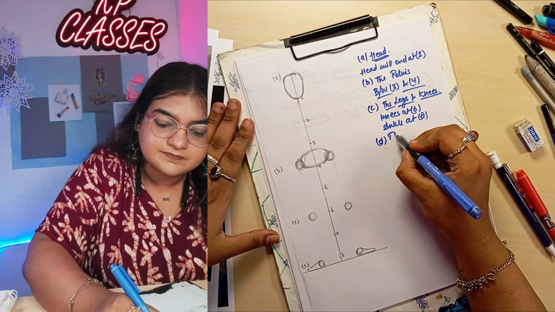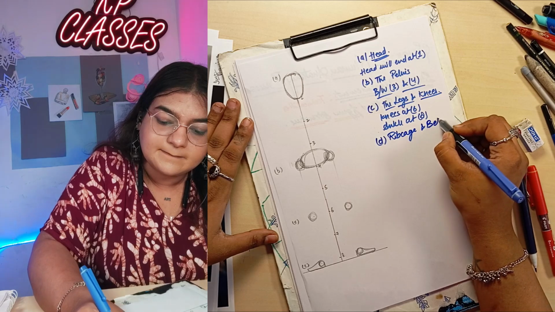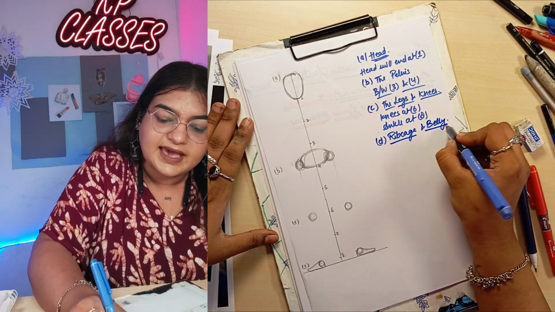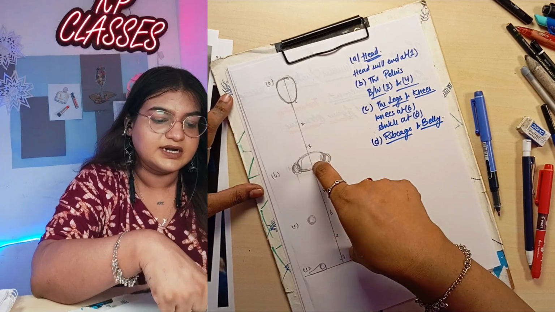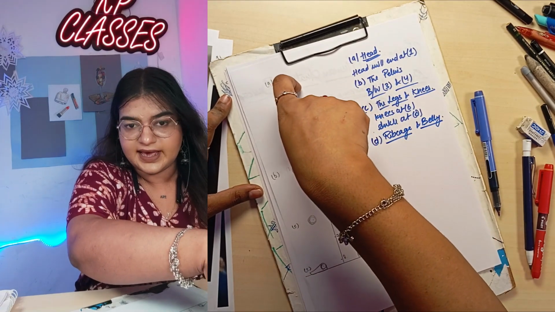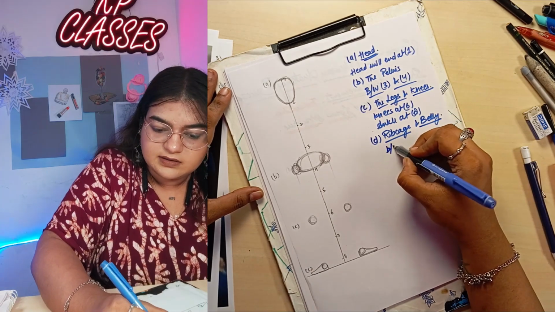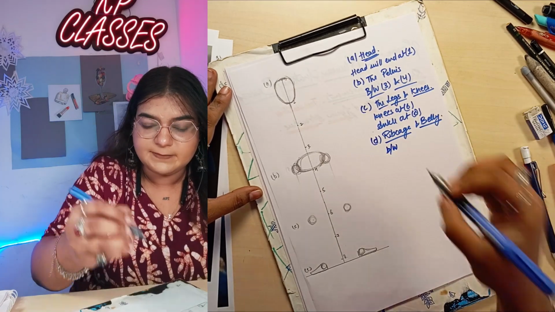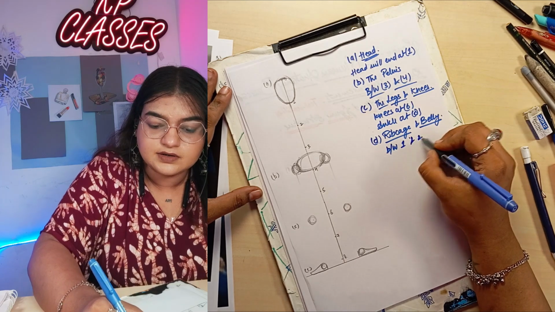Which is your rib cage and belly. As we define the lower part of our body, we are going to define the upper part of the body as well. First of all, the rib cage will lie between 1 and 2.